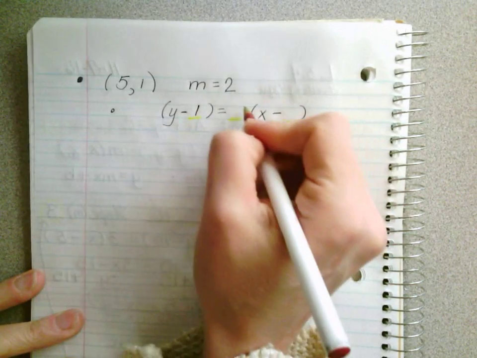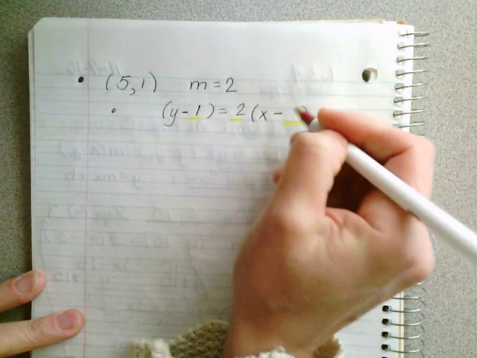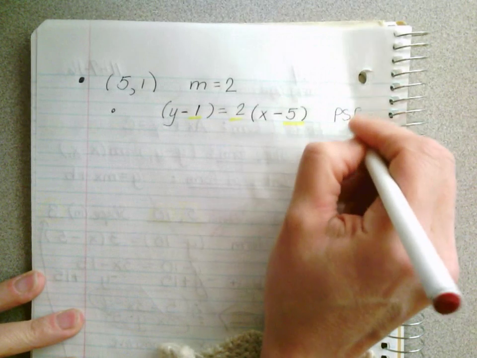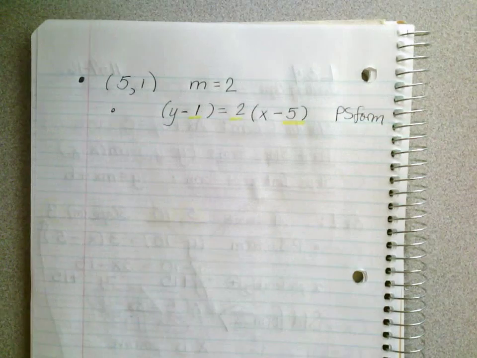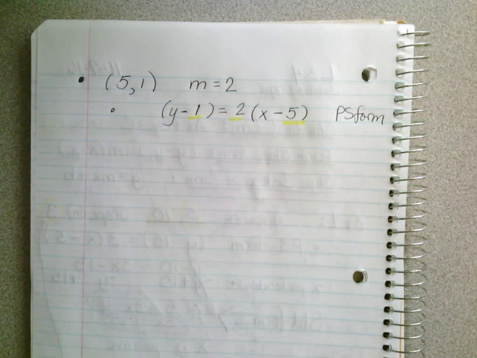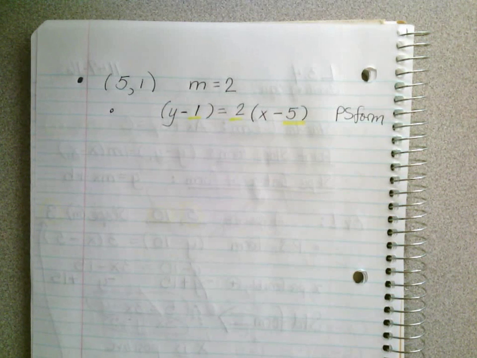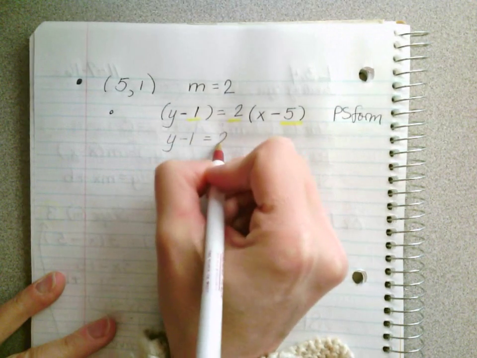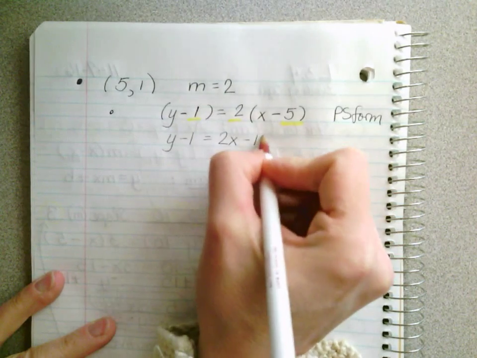So right now we've used point slope form, plugging in our data. Now take point slope form and maneuver it so that you have standard form.